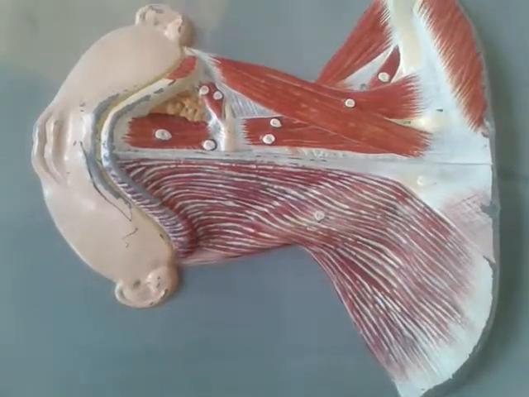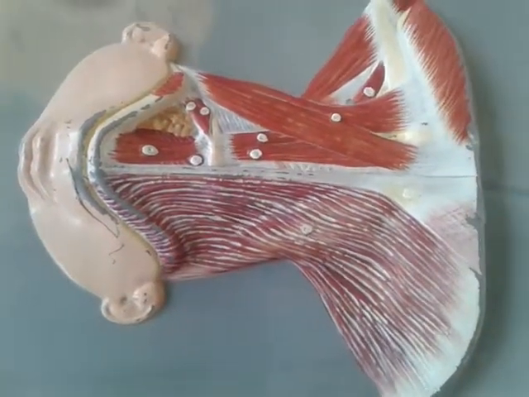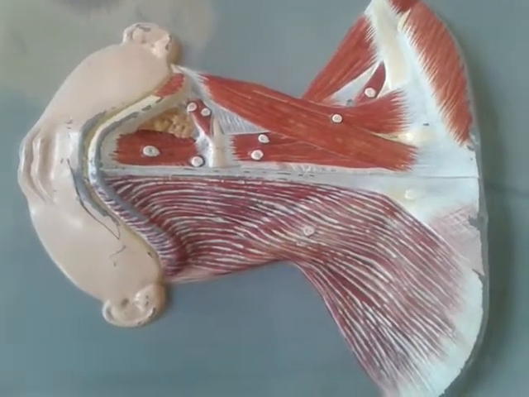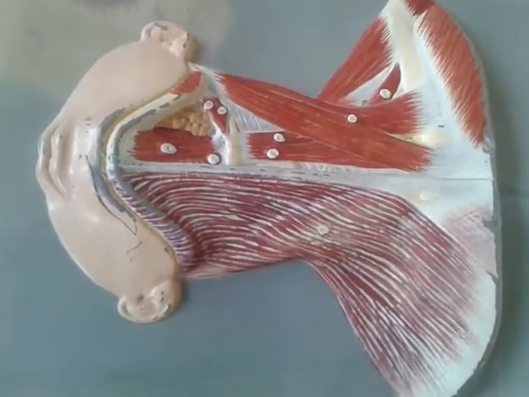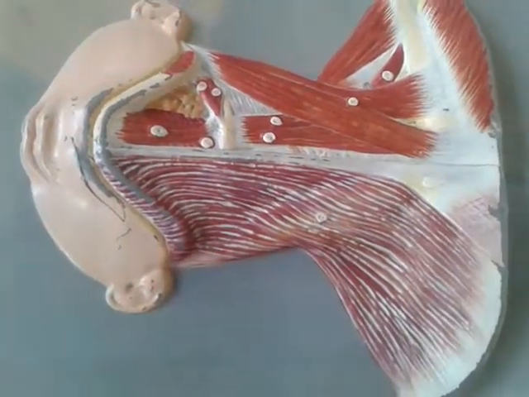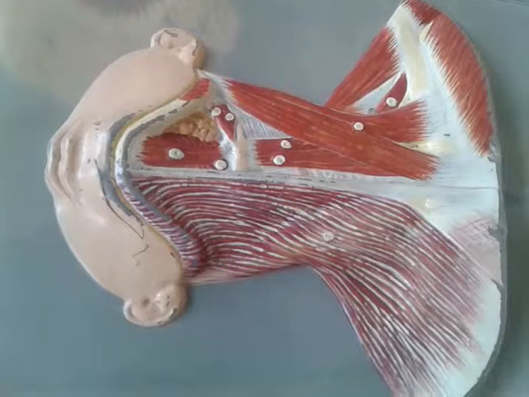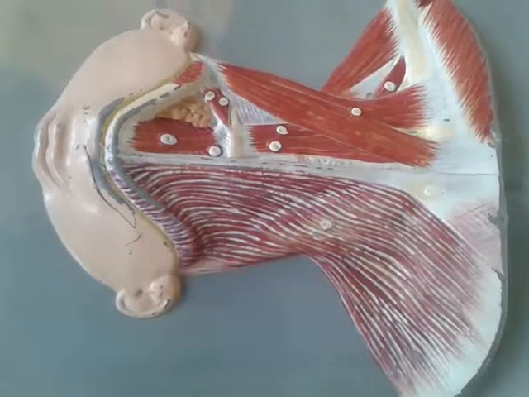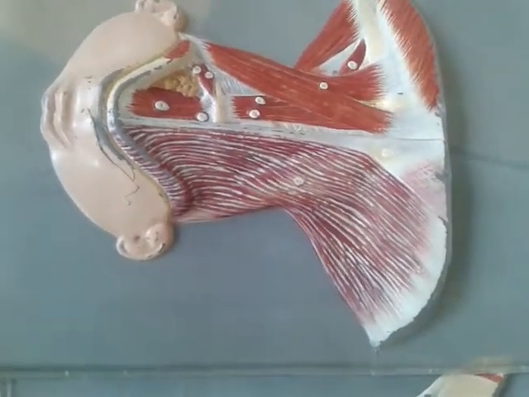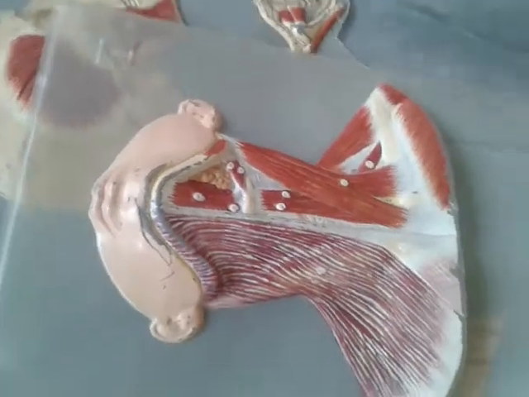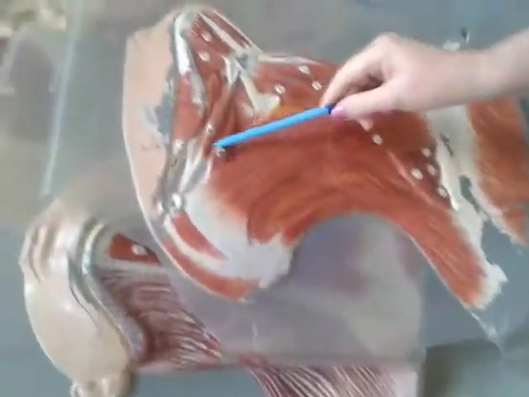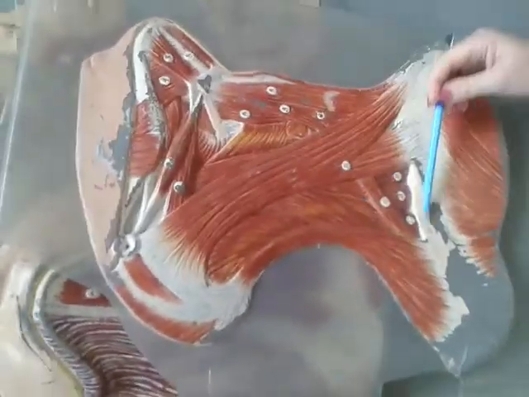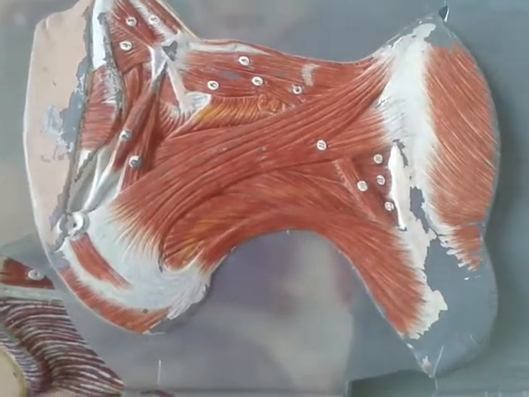Sternocleidomastoid muscle. During unilateral contraction, it provides abduction of the neck to same side, but face turns to opposite side. If bilateral contraction on both sides, they keep head in vertical position. Sternocleidomastoid muscles. Middle group muscles divide into 2. Suprahyoid muscles above hyoid bone. Infrahyoid muscles below hyoid bone.